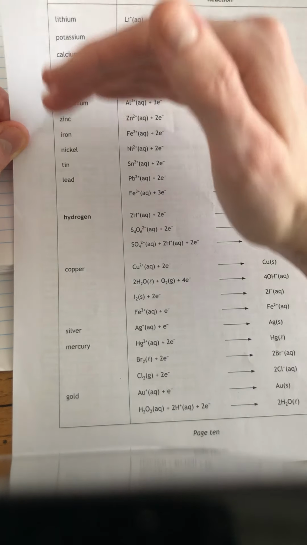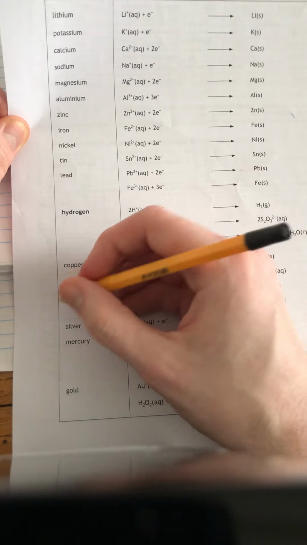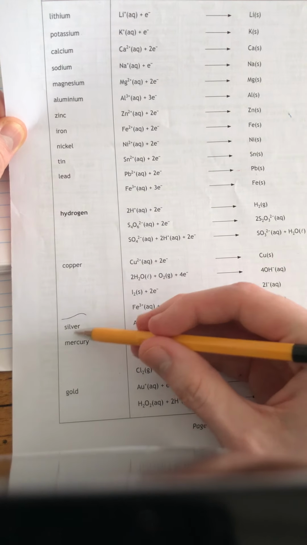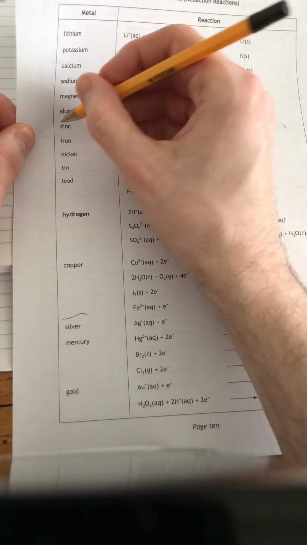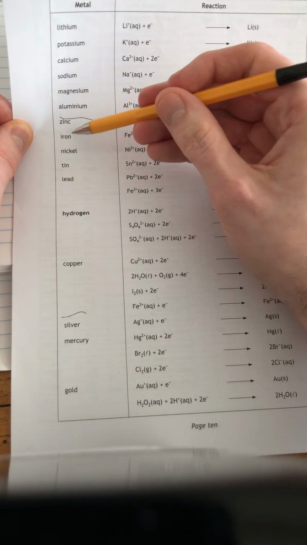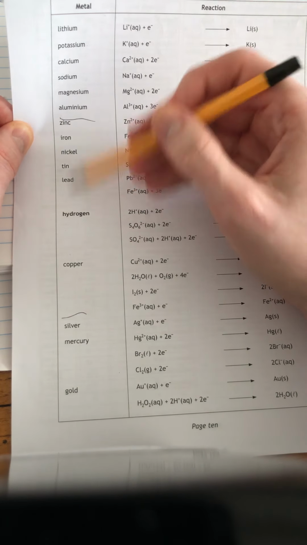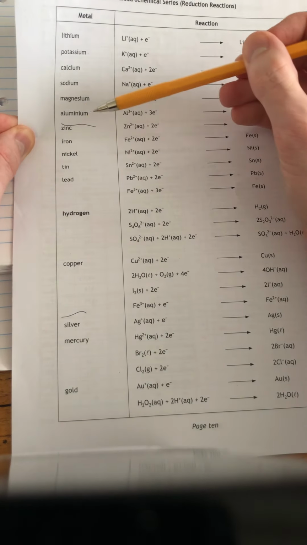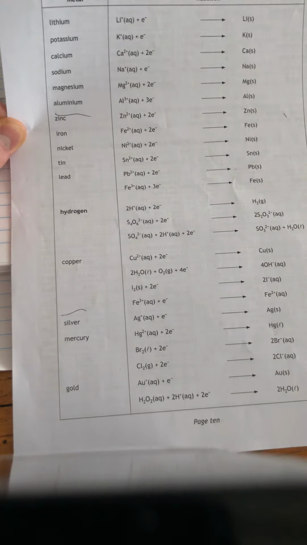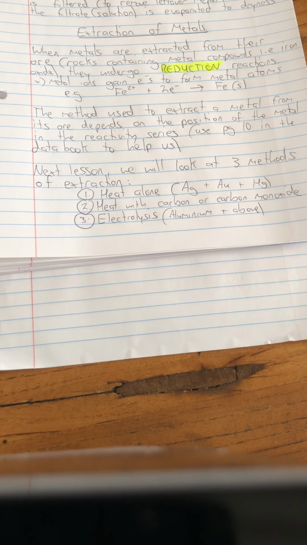So it's split into 3 sections here. Heat alone for the first section, zinc down to copper heat with carbon or carbon monoxide, and aluminium and above, electrolysis. Okay, and you need to know that. You need to know that.